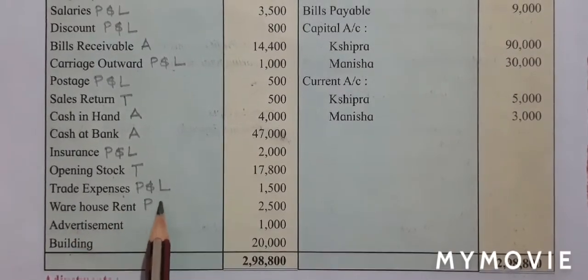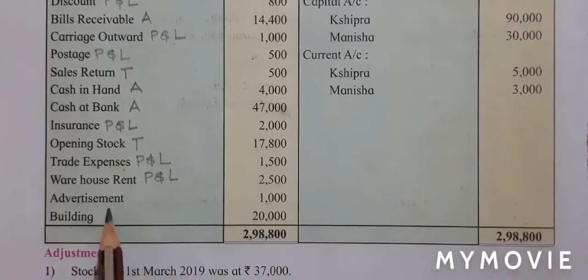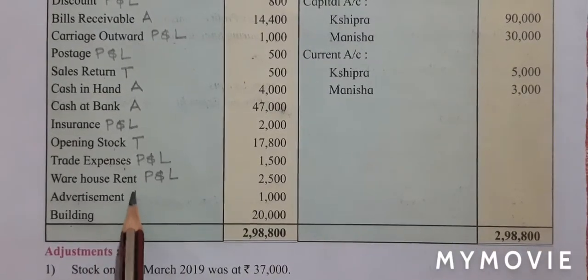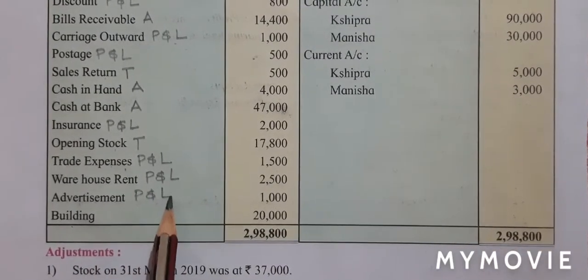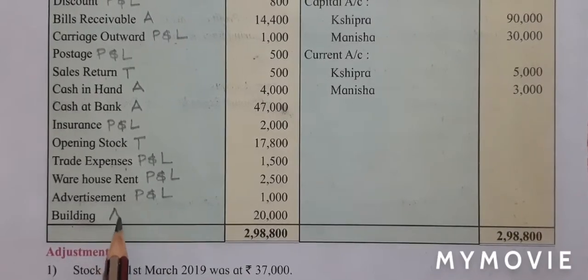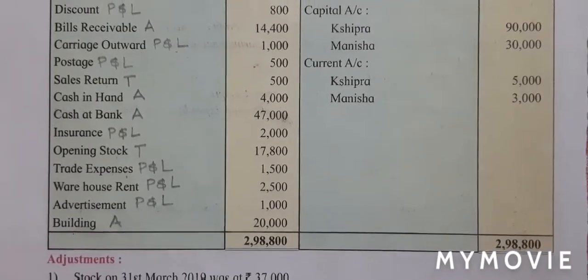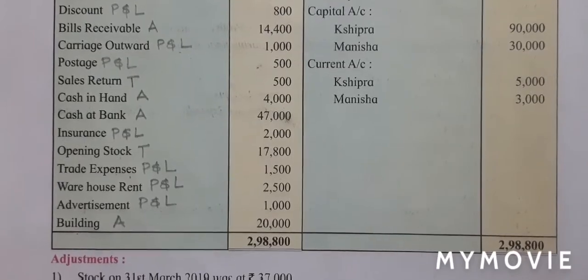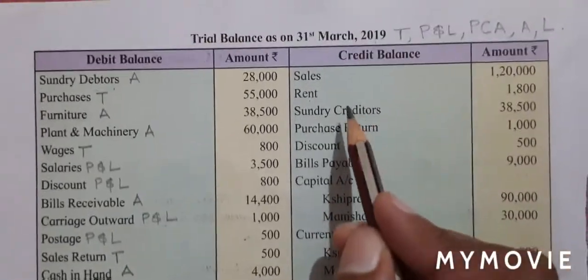Warehouse rent, profit and loss account. Advertisement, profit and loss account. Building, asset. We have completed identification on the debit side. We will now move on to our credit balance.